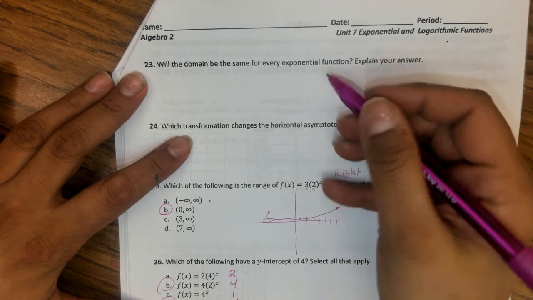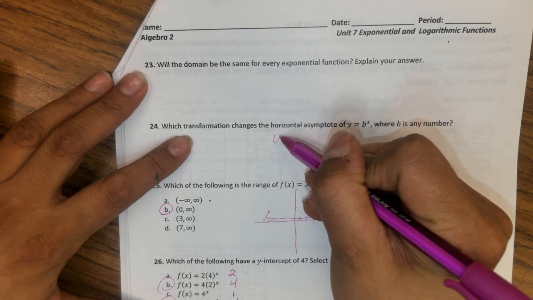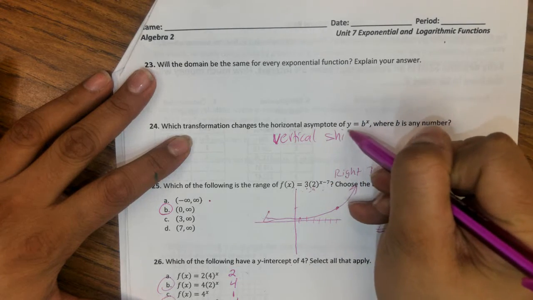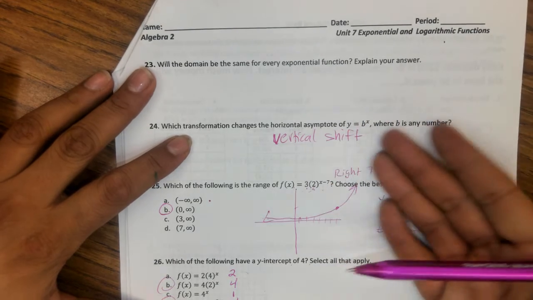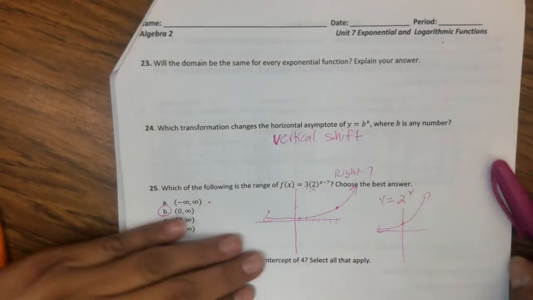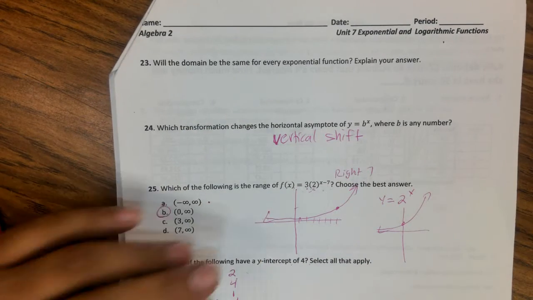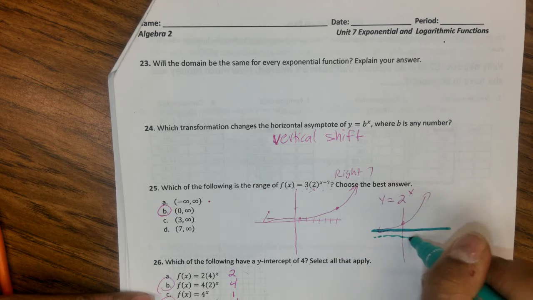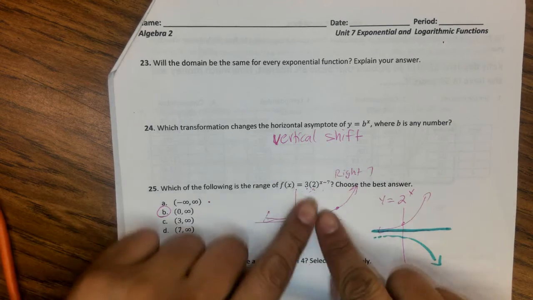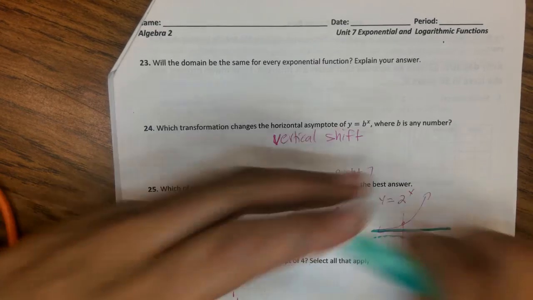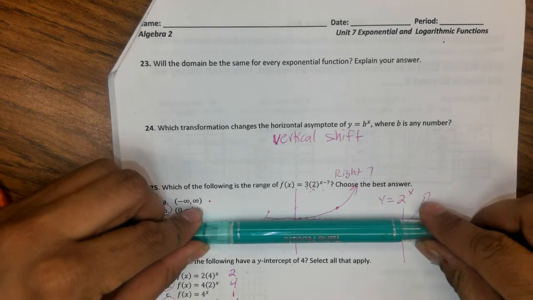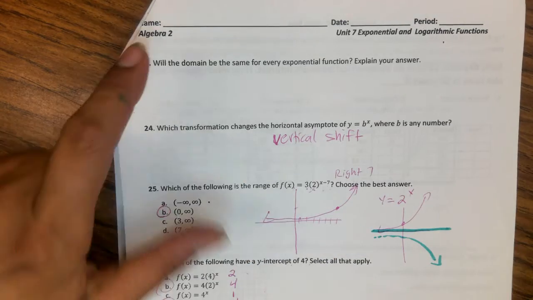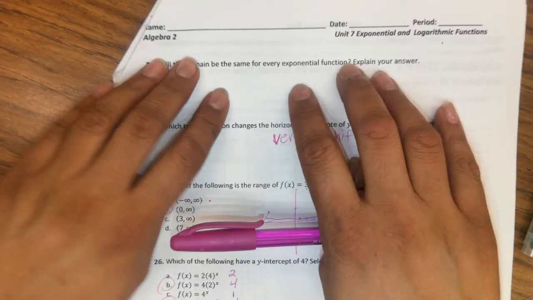All right, which transformation changes a horizontal asymptote? I think I did this in class, but I'll do it again. A vertical shift. If I move my graph up and down, vertical shift, that changes the horizontal asymptote. If I flip my graph, it doesn't change the horizontal asymptote. It will stay the same, even if I flip the graph. Right or left does not change a horizontal line. If this is a horizontal asymptote, if I move the graph right, it's still the same. So the vertical shift.